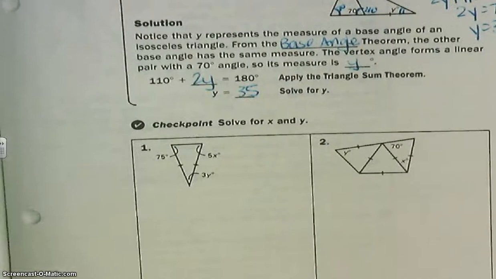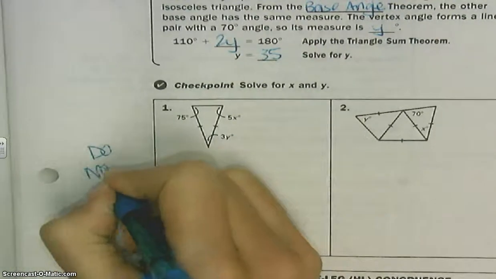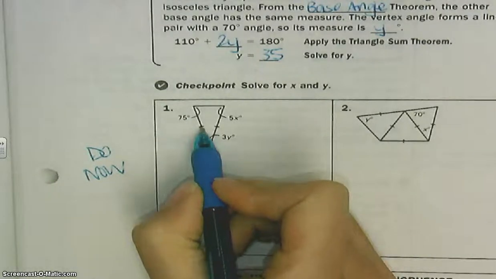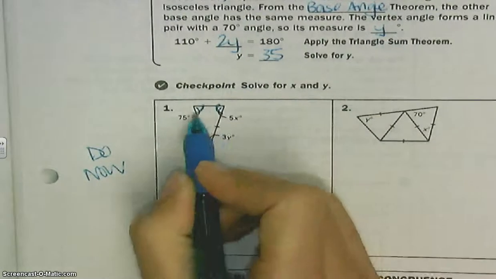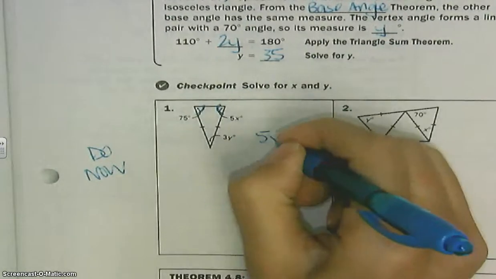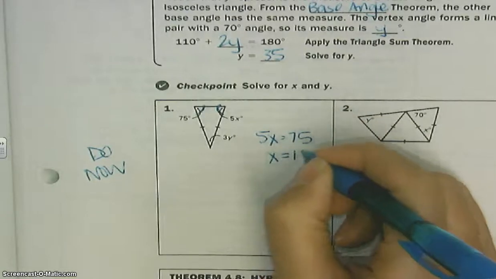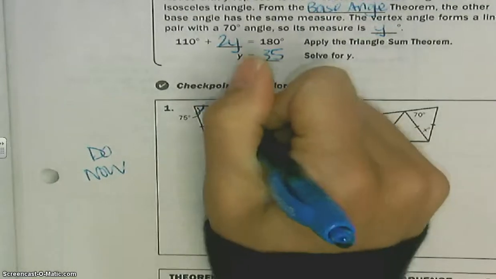All right, now I want you to try these on your own. Look for the legs and the base angles. Pause this video here and give yourself a couple minutes to do these checkpoints. All right, so I see 2 legs, which means I've got 2 base angles opposite. Oh, those are equal. So 5x equals 75. Divide both sides by 5, and I get 15. Okay, well, so I know that's 75, and I know this is 75.